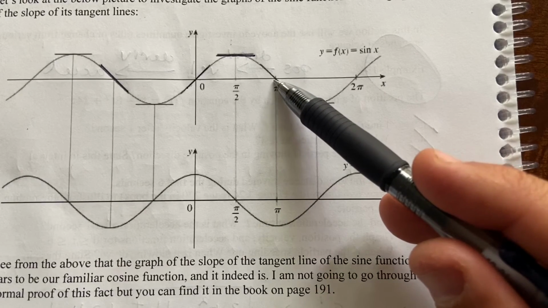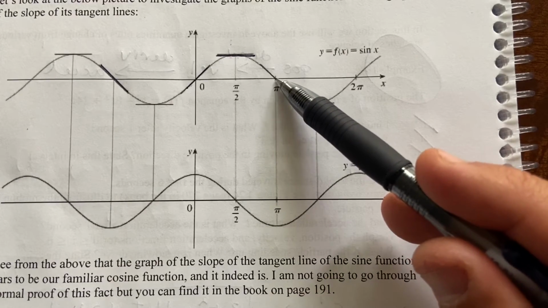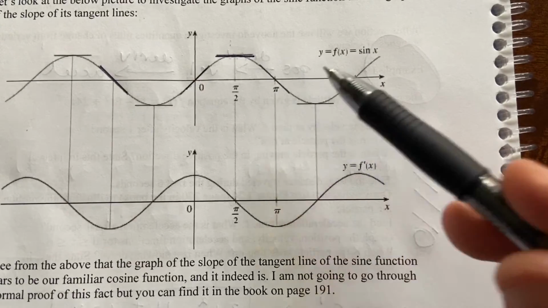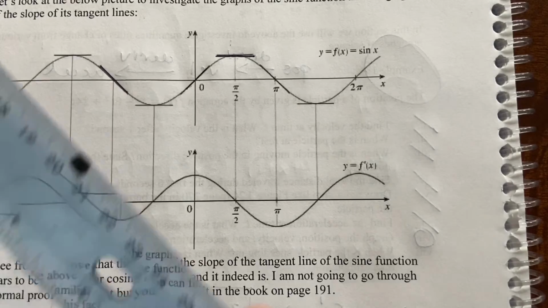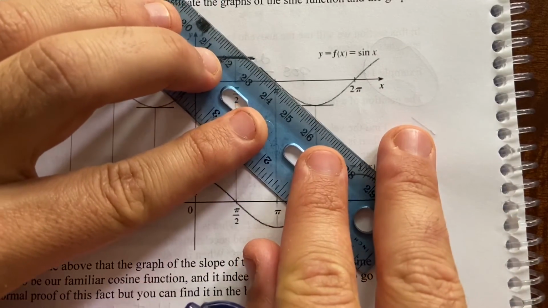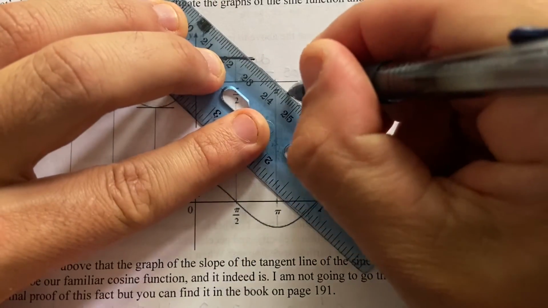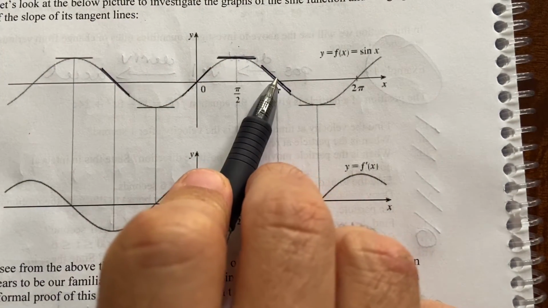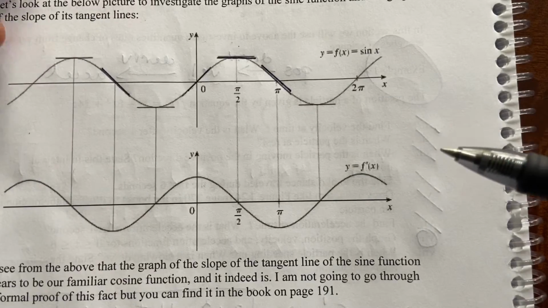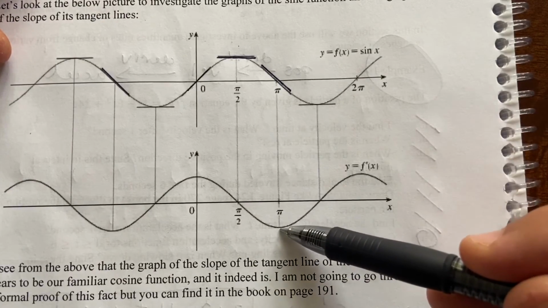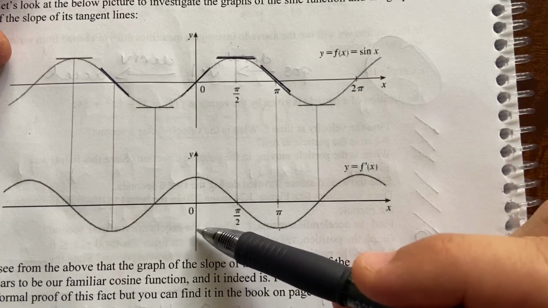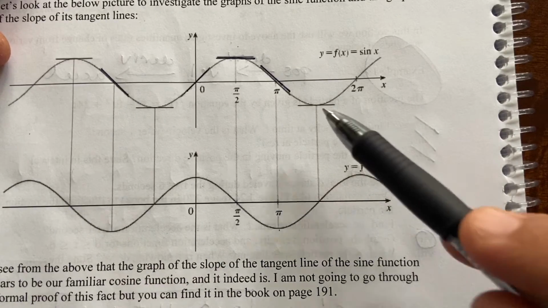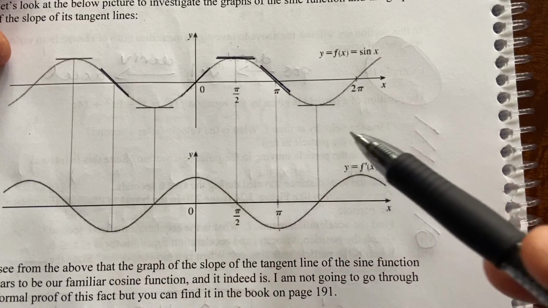Over here at pi, right, sine of pi is 0, so we're right here again. But the tangent line, specifically at pi, of sine, appears now to be negative, right? The slope of this tangent line appears to be negative. And right down here at pi, here's a negative value. So indeed, this curve is a list of all the slopes of tangent lines to this curve.